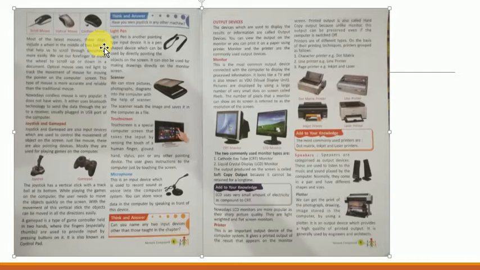The next one is joystick and gamepad. You can see the pictures here. This is joystick and this is gamepad. Joystick and gamepad are also input devices which are used to control the movement of objects on the screen. Just like a mouse, these are also pointing devices that work on the point and click principle.